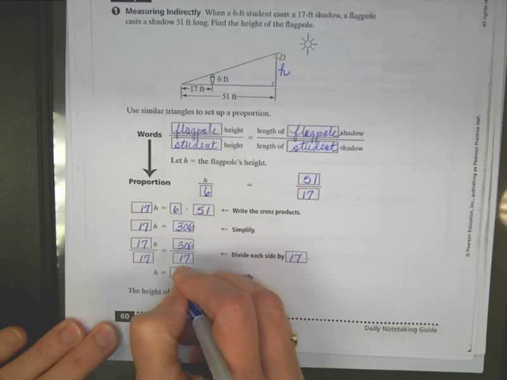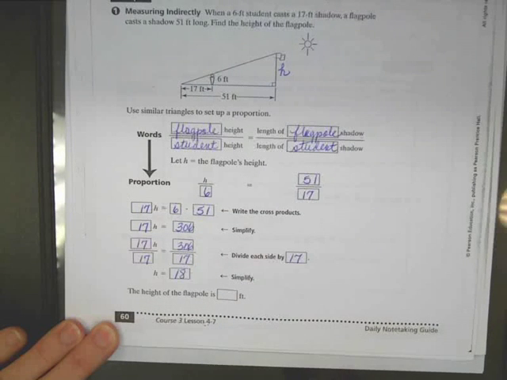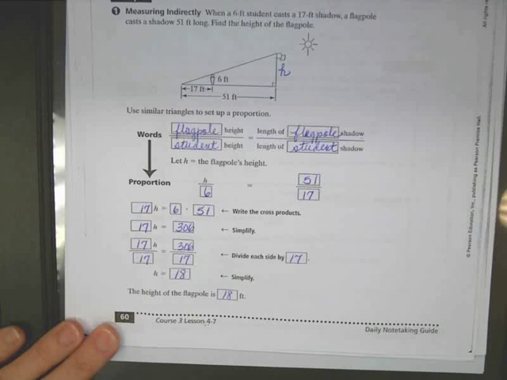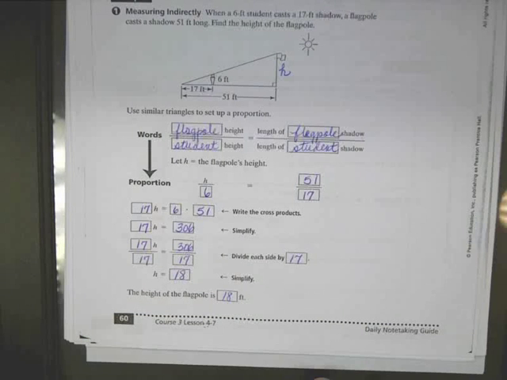And 306 divided by 17 is 18. 17h divided by 17 is h. So the height of the flagpole is 18 feet. Much easier to do that than to try to measure the height of the flagpole. We can figure it out using math.